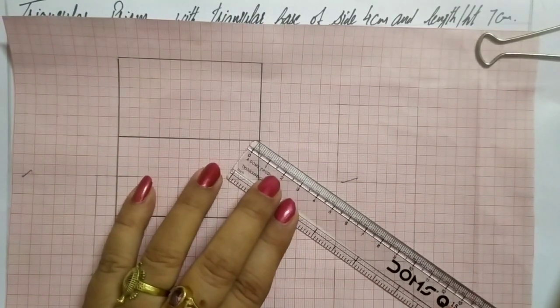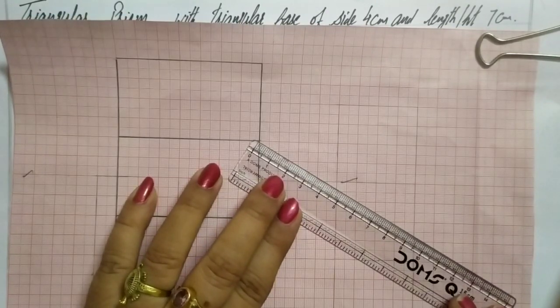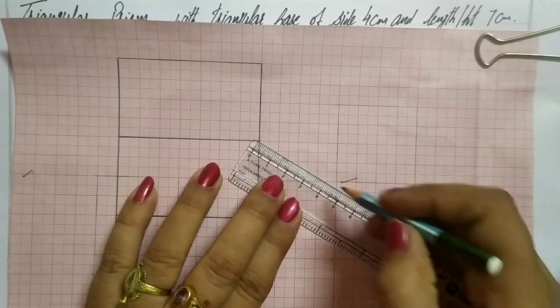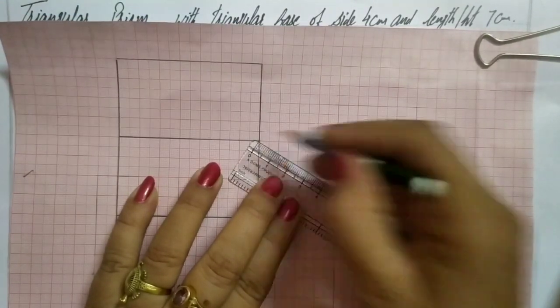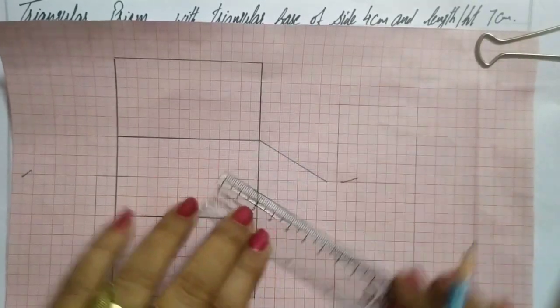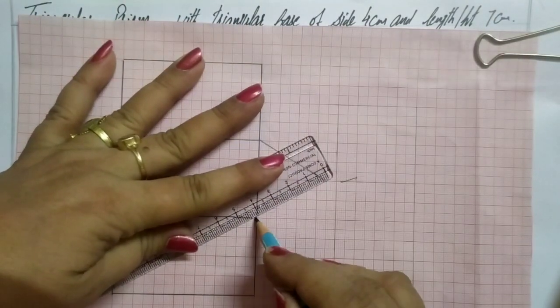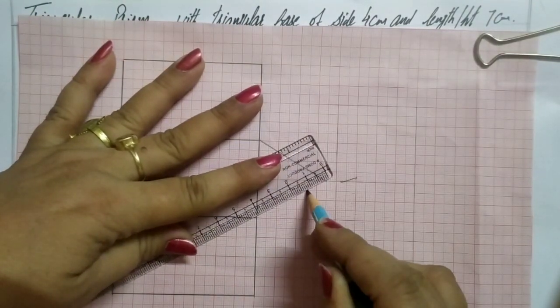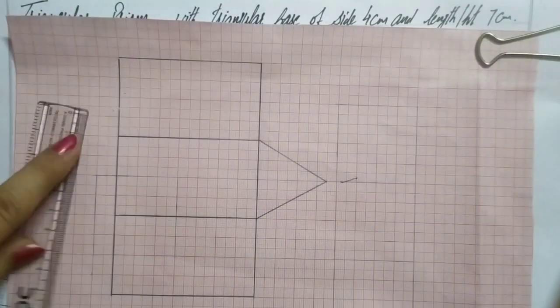So now we have to check where we will get 4 cm. So here, as you can see, here we are getting 4 cm. So join here this part, 4 cm and 4 cm.